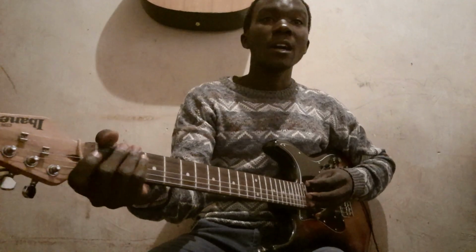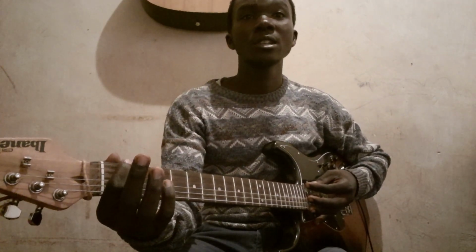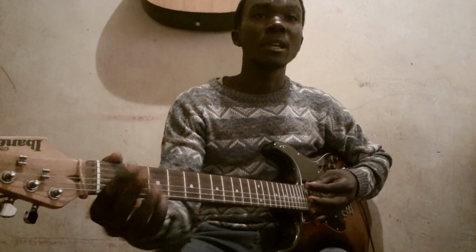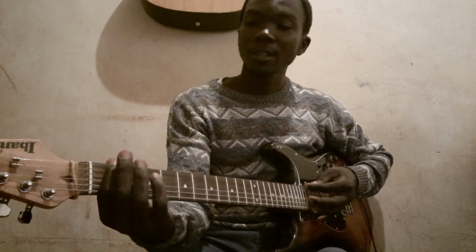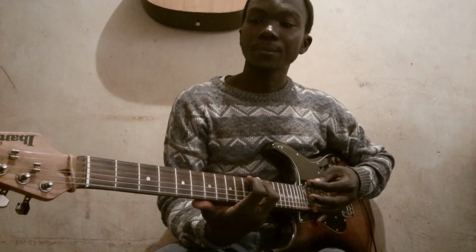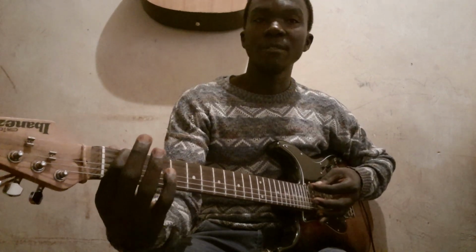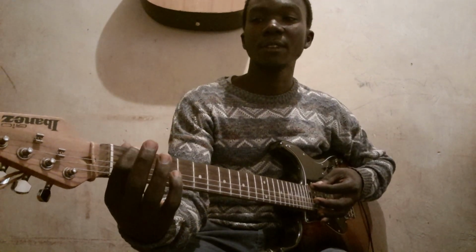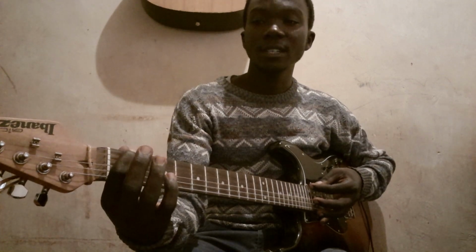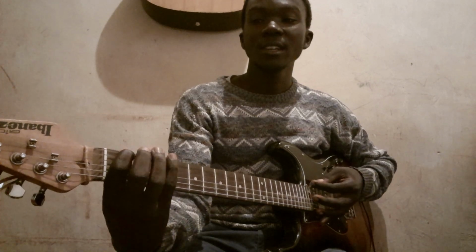Then let's go straight away to our guitar. We are going to use the low E string to explain that. I'll start by playing all the major notes. So as I said, F is here, on the first fret on the low E string.